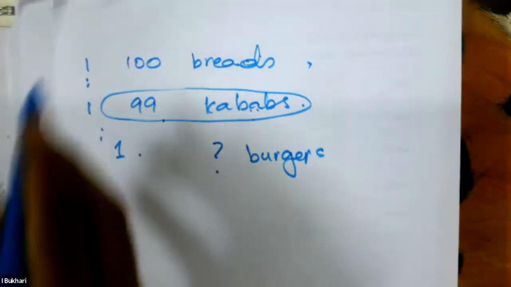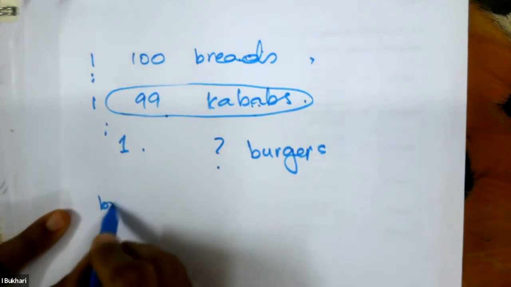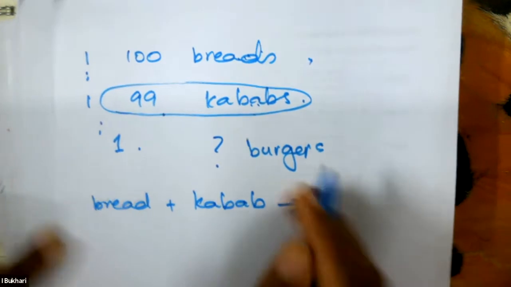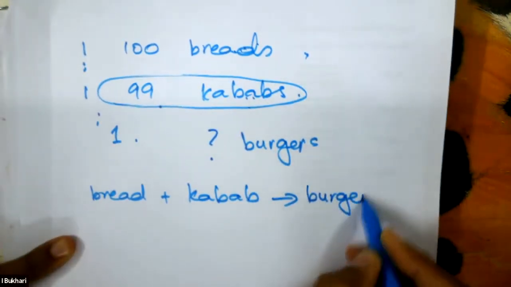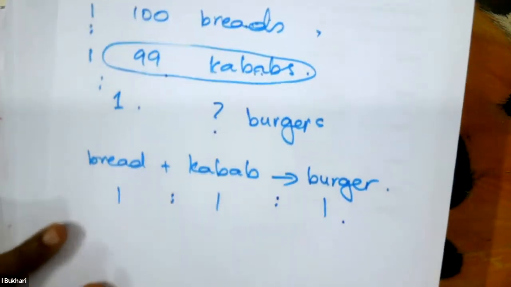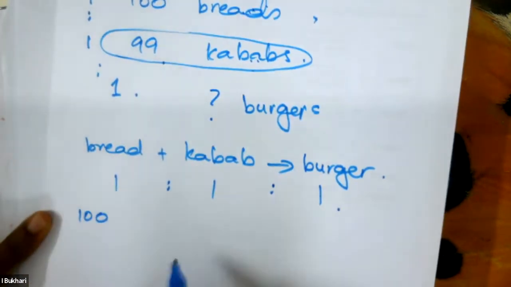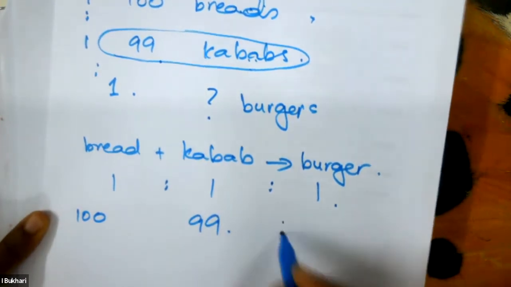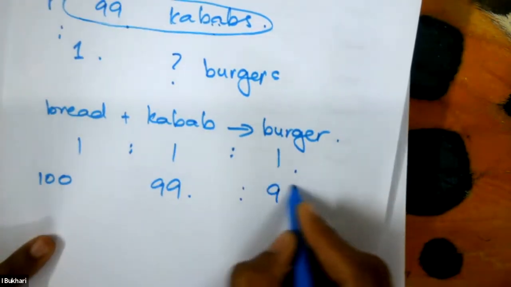The ratio is 1:1, so bread plus kebab gives burger, and the ratio is 1:1:1. If I have 100 breads and 99 kebabs, I get 99 burgers.